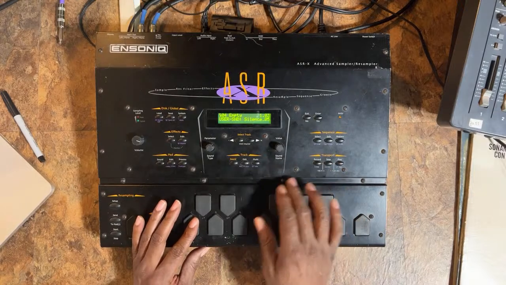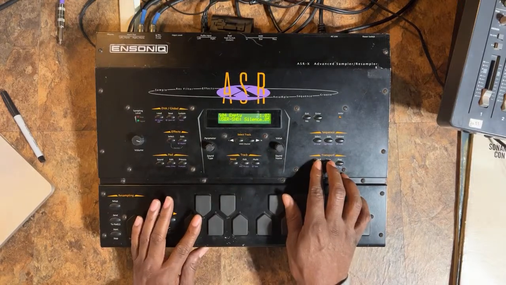The chops are all now hitting on the one. Let's go back to the one though. Let's see if we can find a rhythm for that.